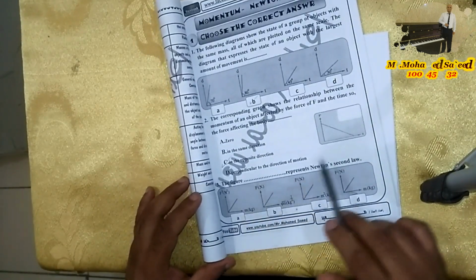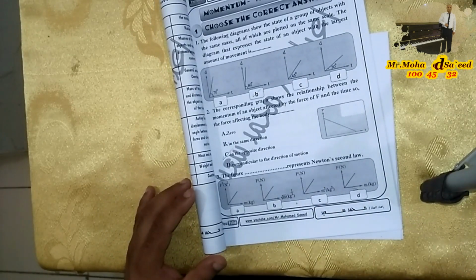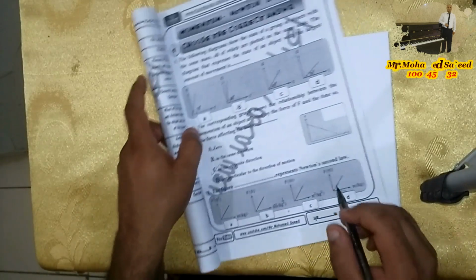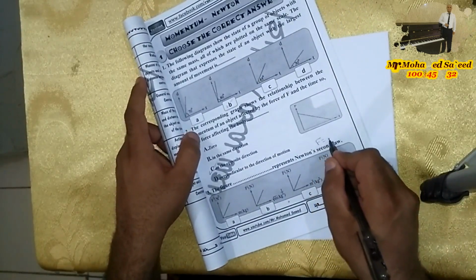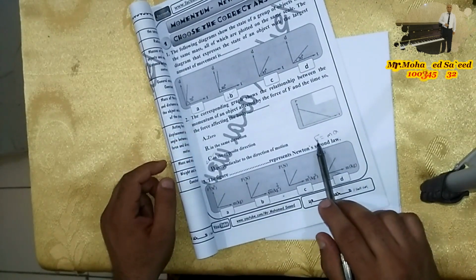The figure represents Newton's second law. F and mass. Newton's second law equals what? F equals ma. So the relation between force and mass.